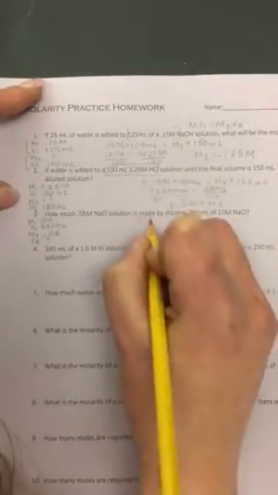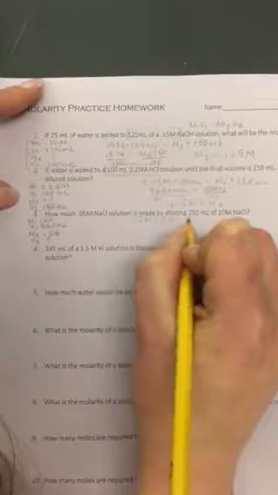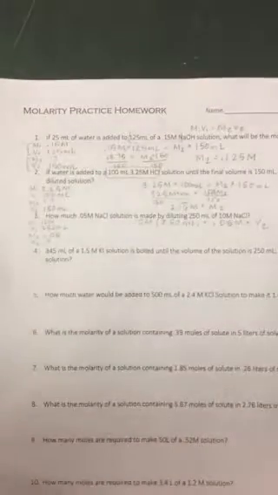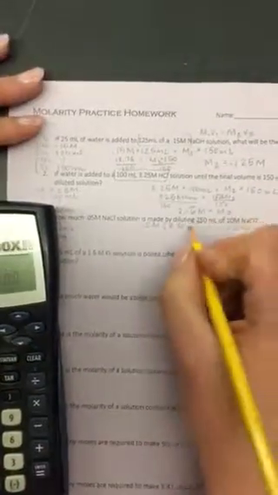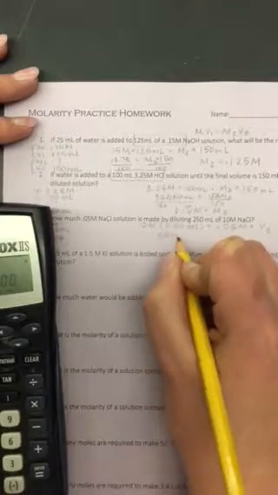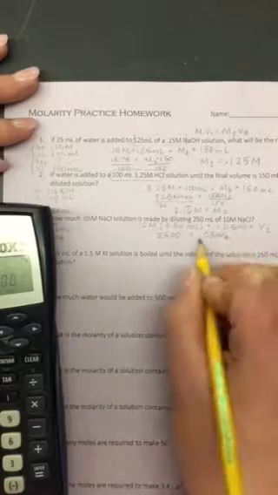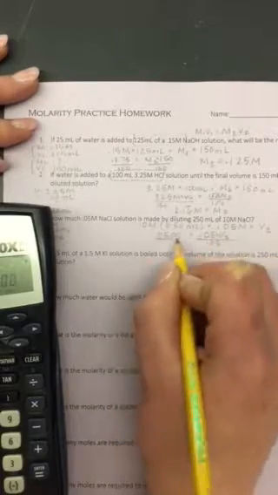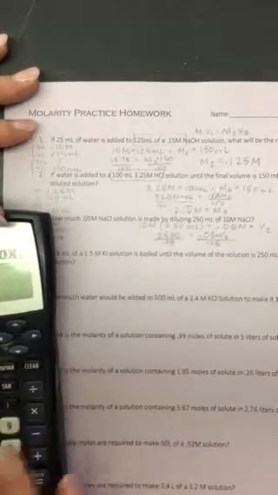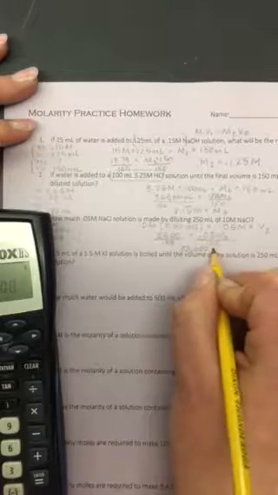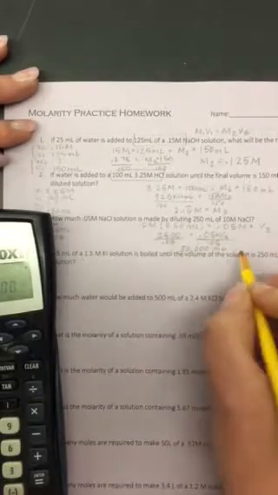So 10 molar times 250 milliliters equals 0.05 molar times V2. So 10 times 250 is 2500, and that is equivalent to 0.05 times V2, right? So we're going to divide by 0.05 on each side, and we end up with 50,000. Remember, this is milliliters for V2.